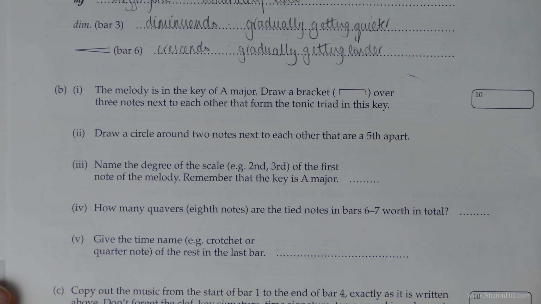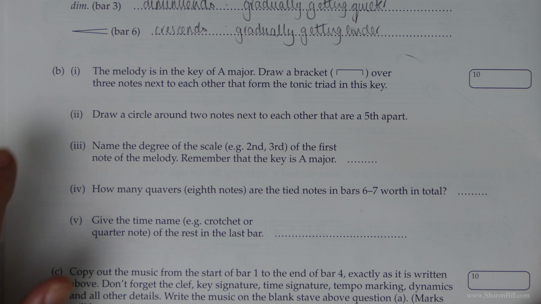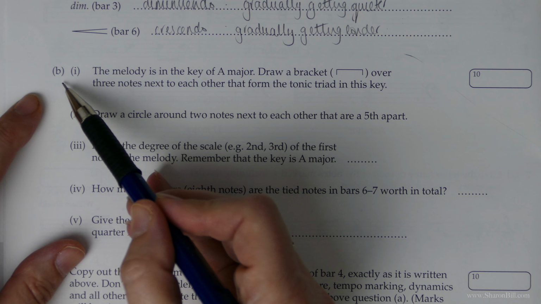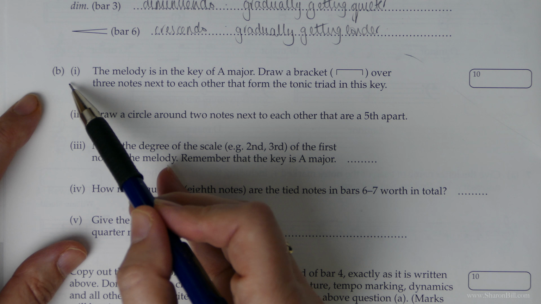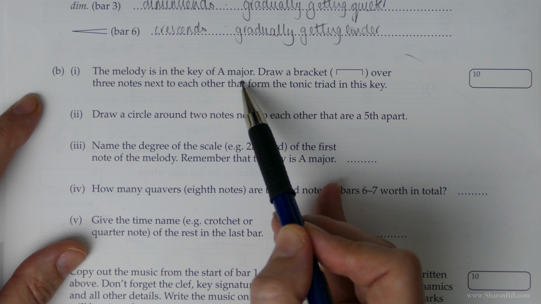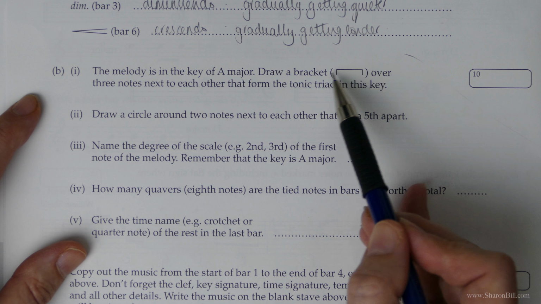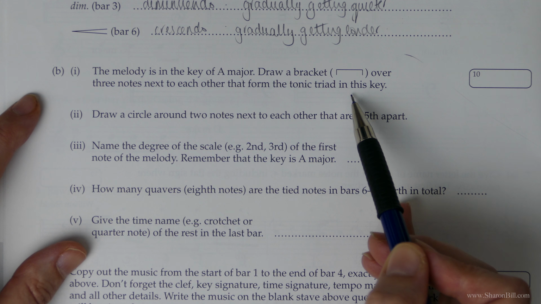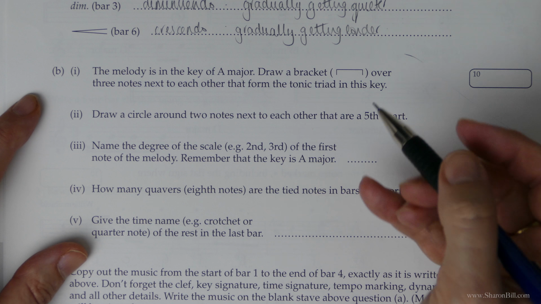Let's move on to question B. So the first part of question B asks us, well, first of all, it tells us the melody is in the key of A major. We're asked to draw a bracket over 3 notes next to each other that form a tonic triad in this key. So we need to find that in the extract above.